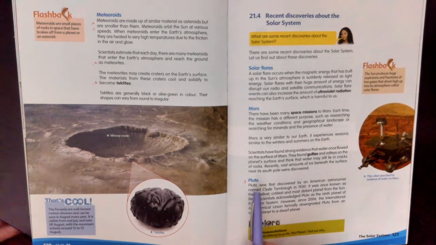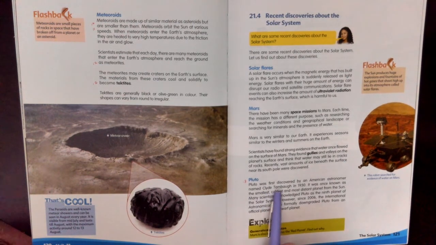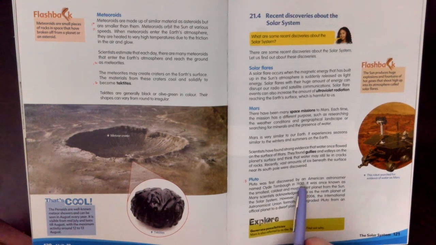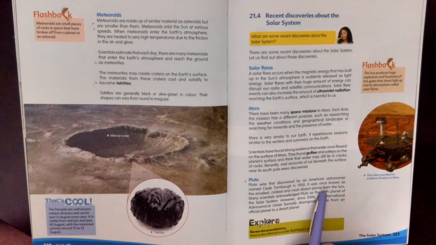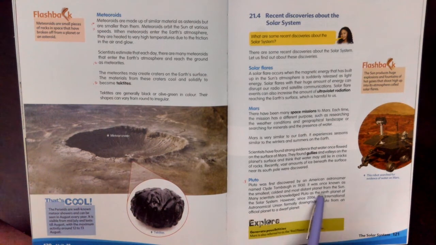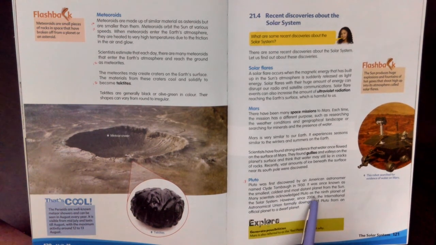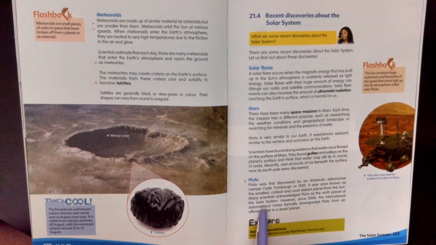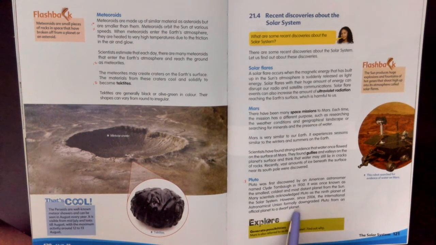Pluto. Pluto was first discovered by an American astronomer named Clyde Tombaugh in 1930. It was once known as the smallest, coldest, and most distant planet from the Sun. Many scientists acknowledged Pluto as the 9th planet of the solar system. However, since 2006, the International Astronomical Union formally downgraded Pluto from an official planet to a dwarf planet.